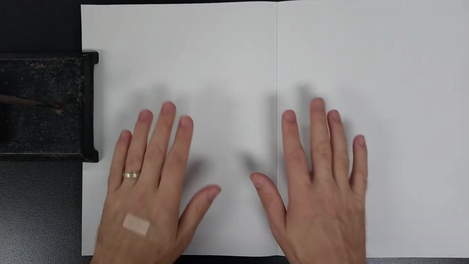So we're going to use this paper here. Ignore the band-aid I have on the back of my hand. Sorry about that. Obviously I got a scrape.